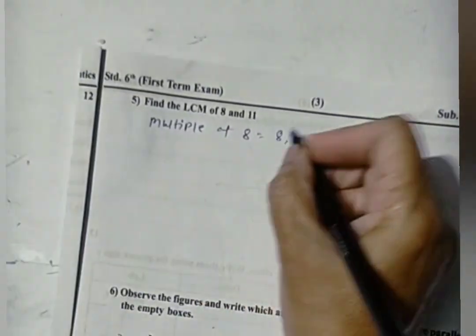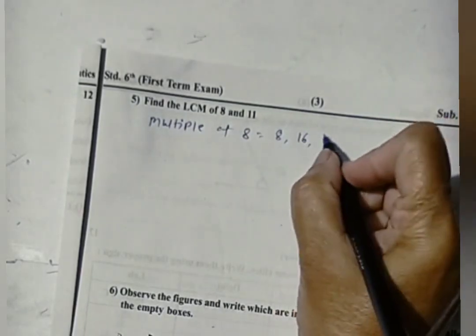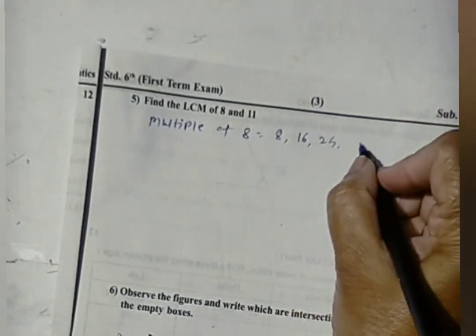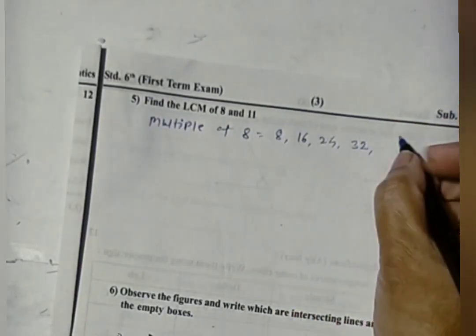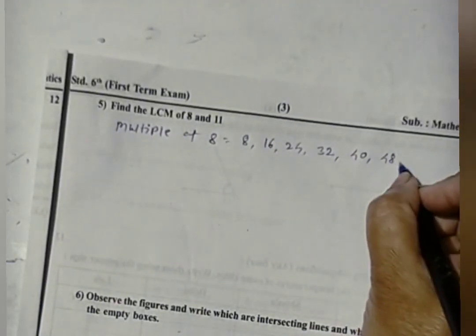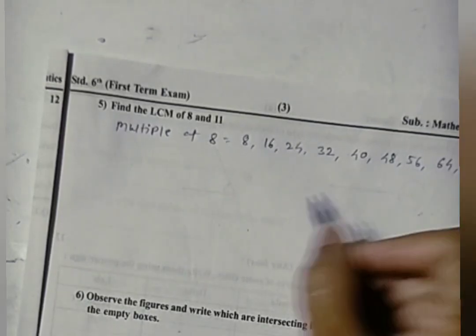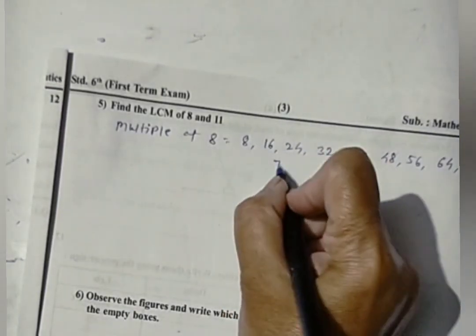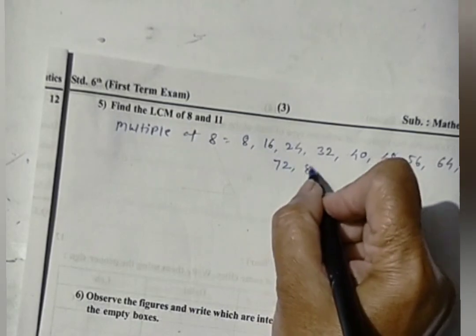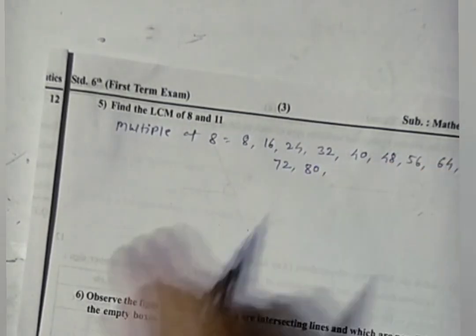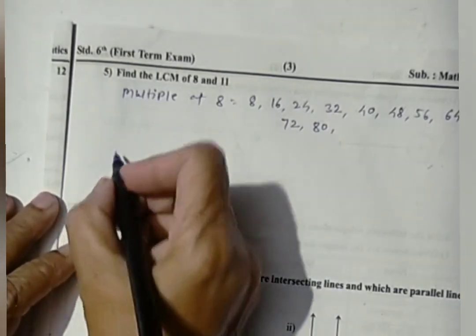8, 16, 24, 32, 40, 48, 56, 64, 72, 80. This is the table of 8. Write the table of 11.